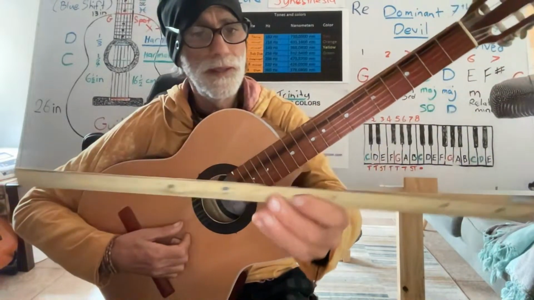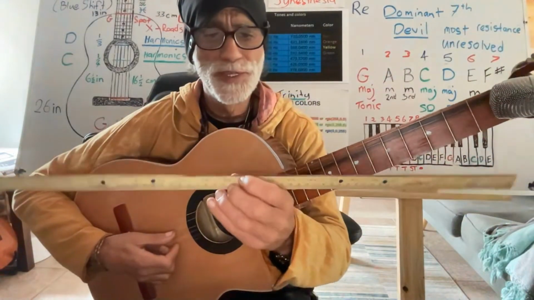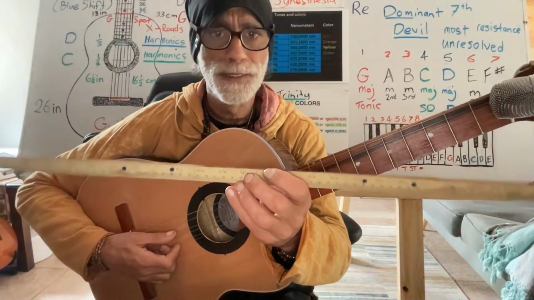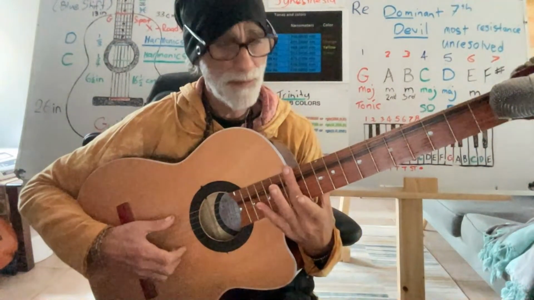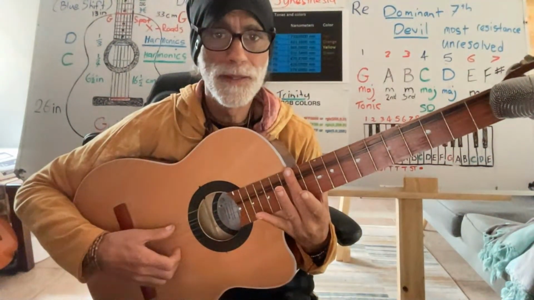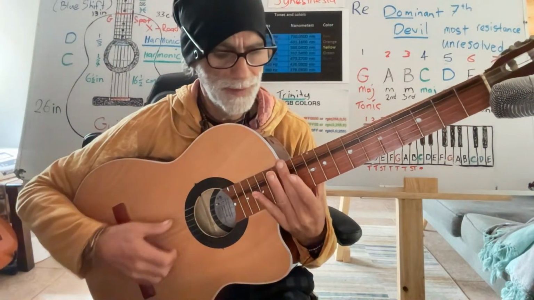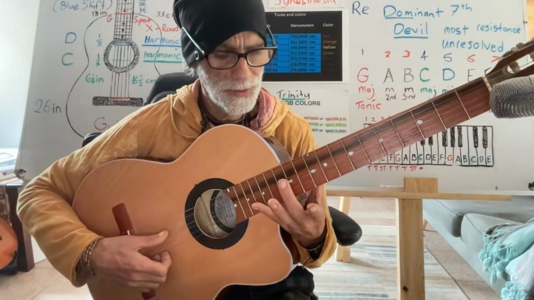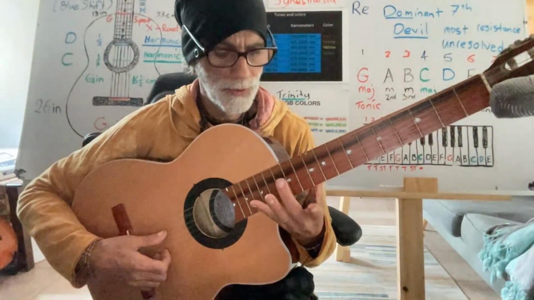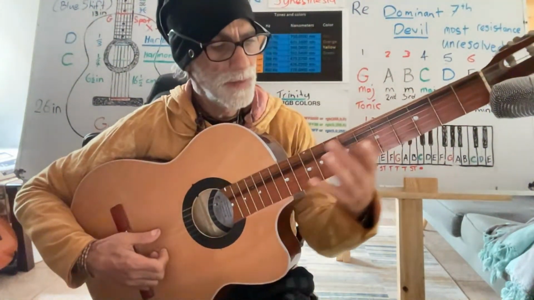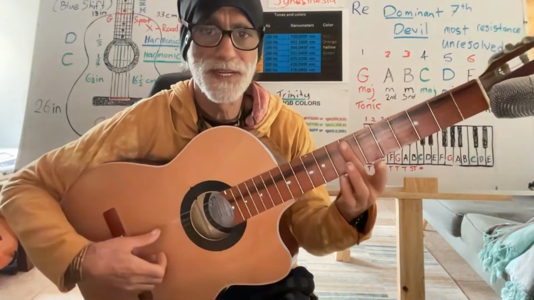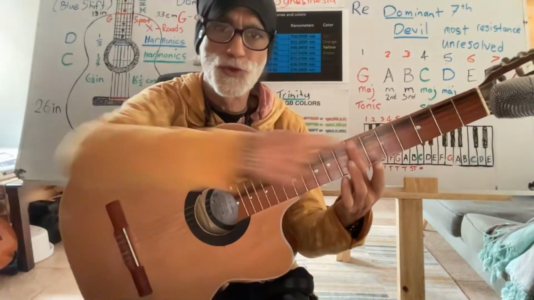But what happens is at the middle of the string, there's a harmonic, and it's an octave of the E. The G. And then when you go to the 7th fret, that's the third of the string. That's 1/3 of the string.